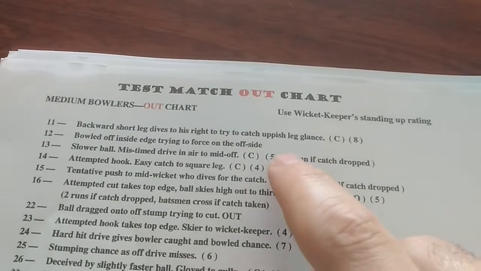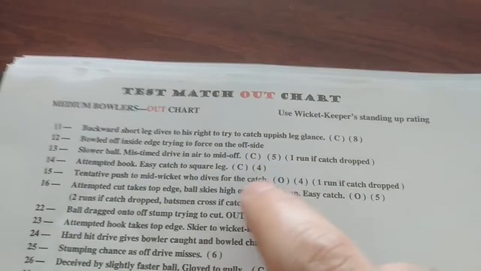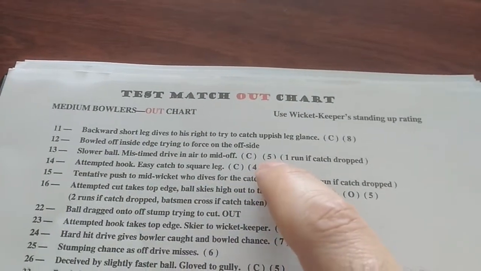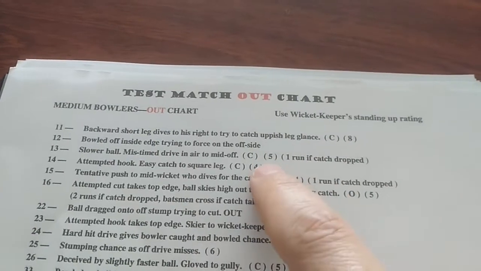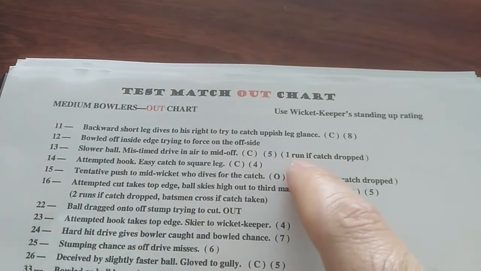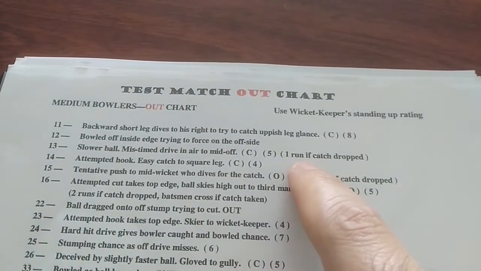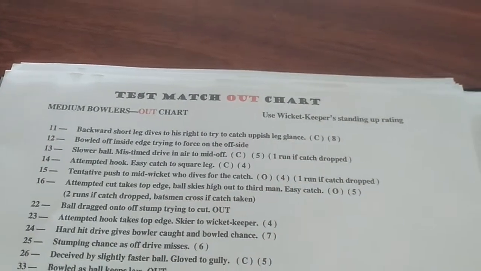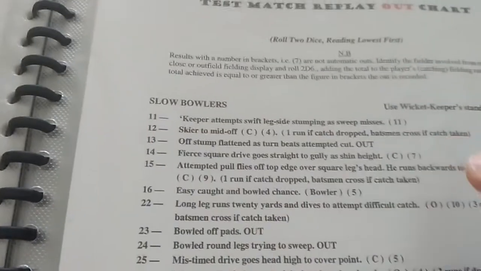Now sometimes it'll allude to, hey, you can take the catch if you're 5 and above here, but if you don't take the catch, it's a single. It's 1 run. You've dropped the catch, and the runners take a run because you've dropped the catch. So you just read the description and go like that.